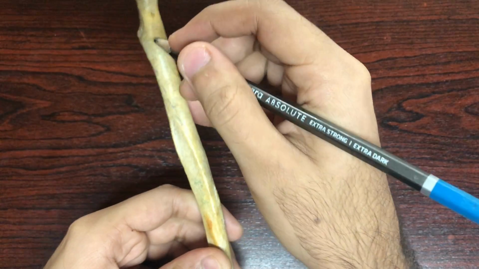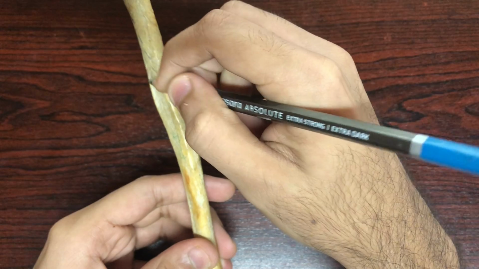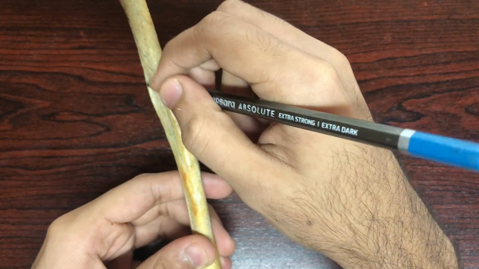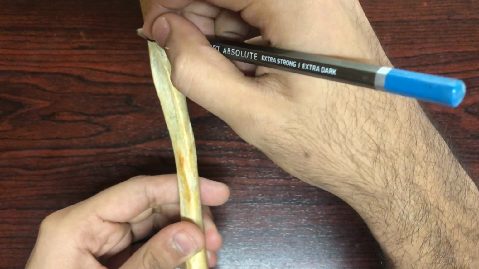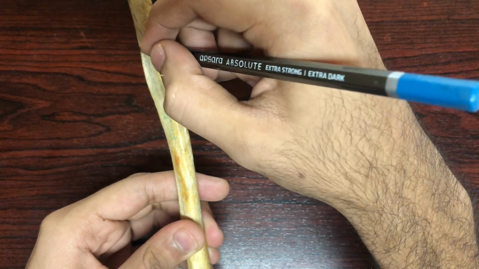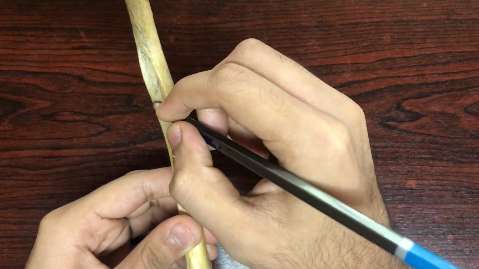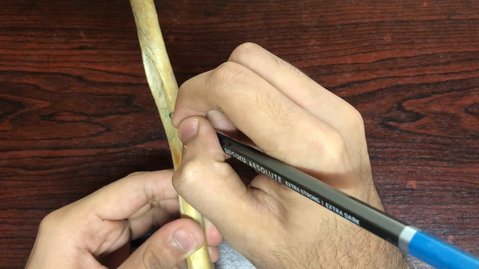Apart from these, in the middle, there is a roughened area. These roughened areas, apart from providing attachment to the interosseous membrane, also provide origin for the abductor pollicis longus and the extensor pollicis brevis.